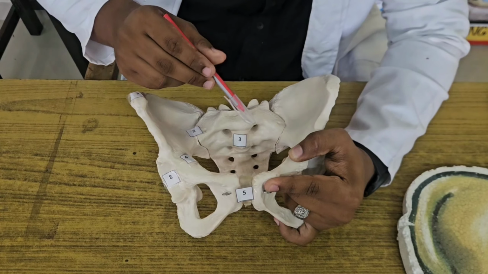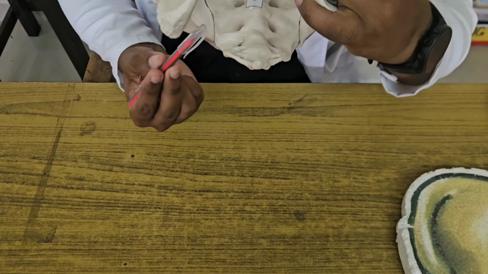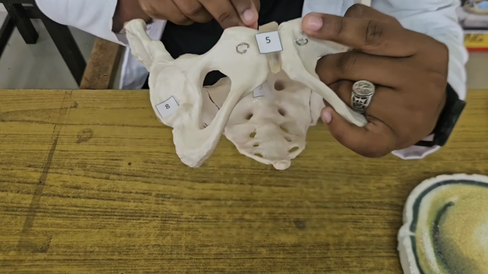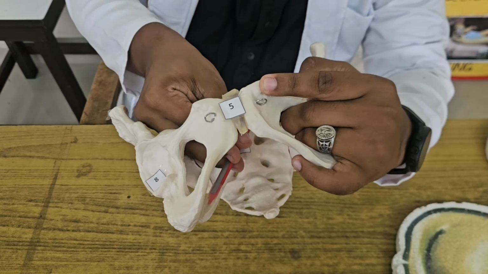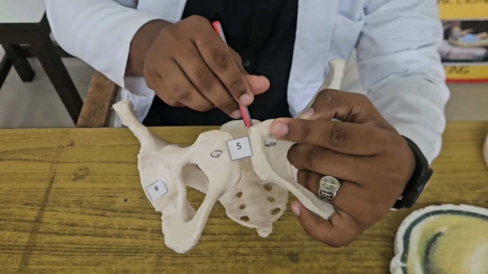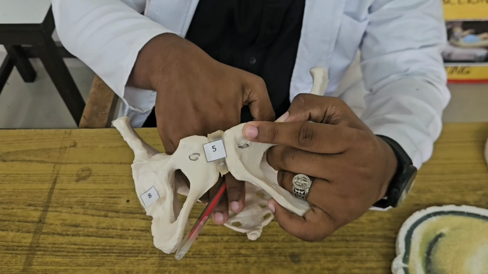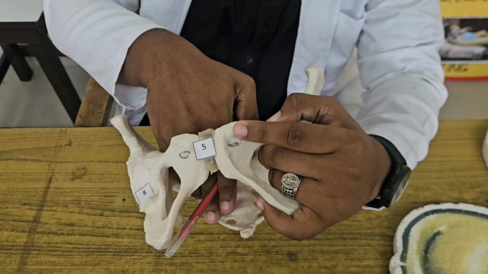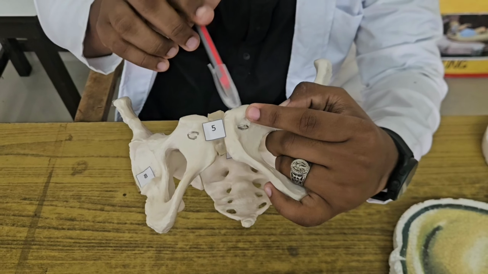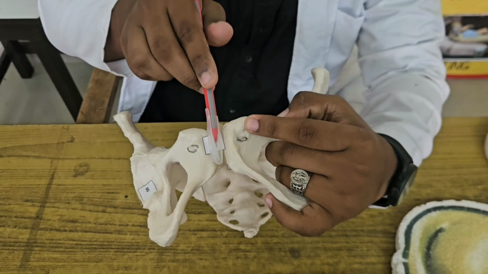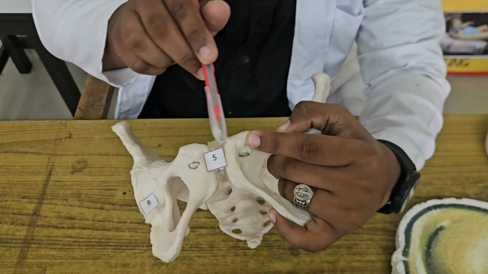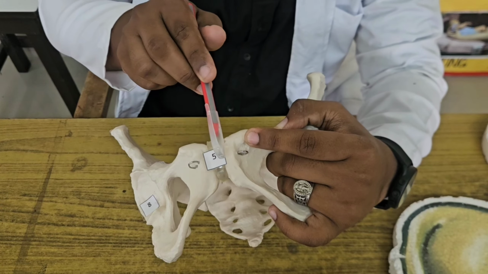So sacroiliac, sacrococcygeal. The next one is sacrum to the ischial spine, sacrospinous. It will come like this, sacrospinous. Next is from sacrum to the ischial tuberosity. It will come like this, sacrotuberous. The next one is between two pubic bones, interpubic ligament.